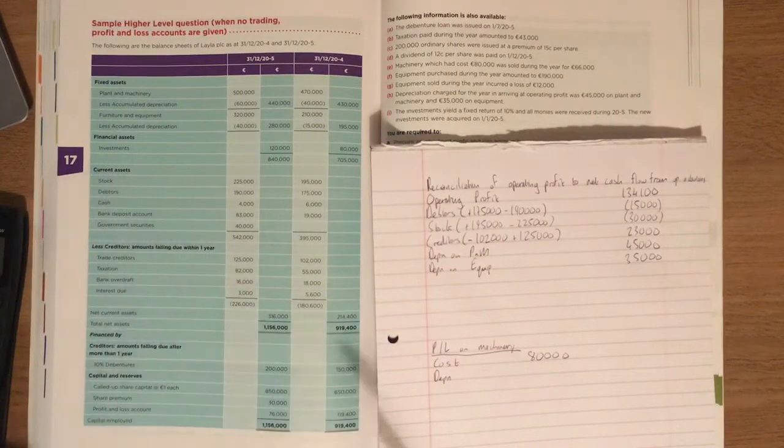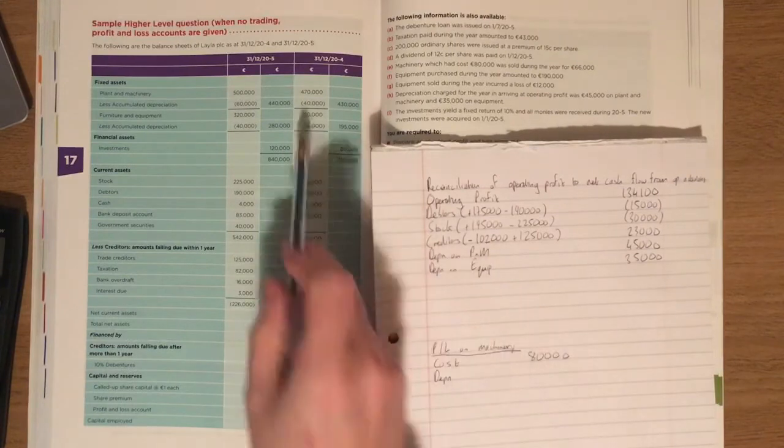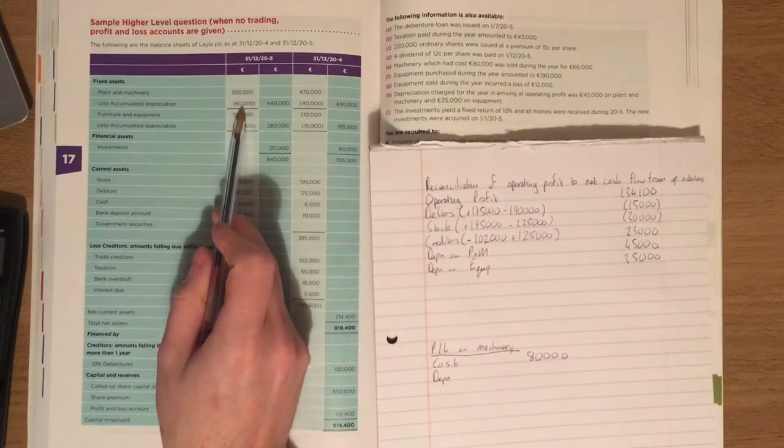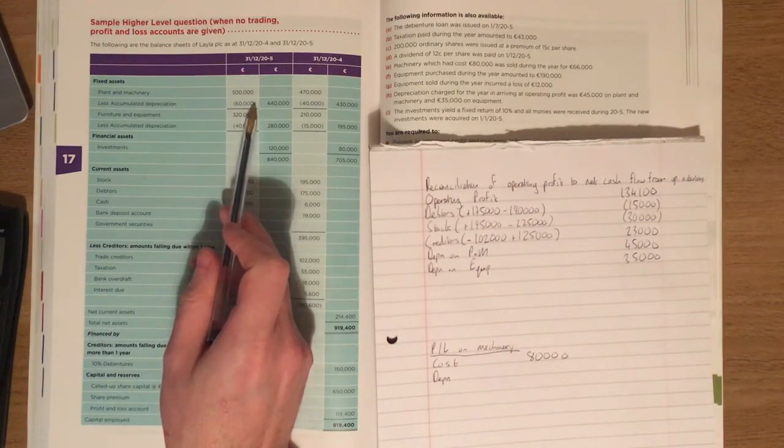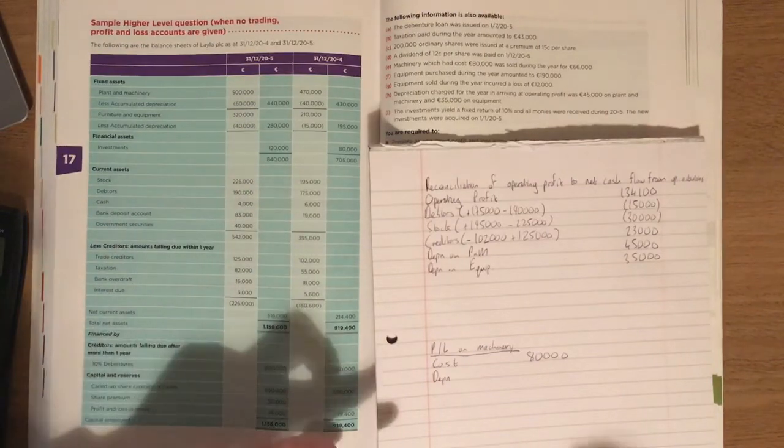Okay, so why is that? Well, the difference is the depreciation on the disposal, because once you dispose of that asset, you wouldn't include its depreciation in accumulated depreciation anymore. So you would get rid of it. Okay, so that's where that difference is coming from.